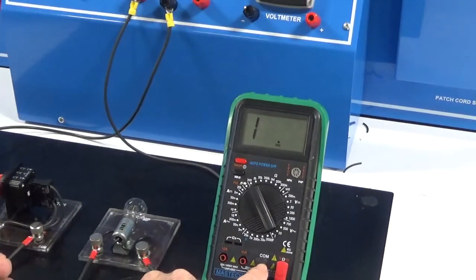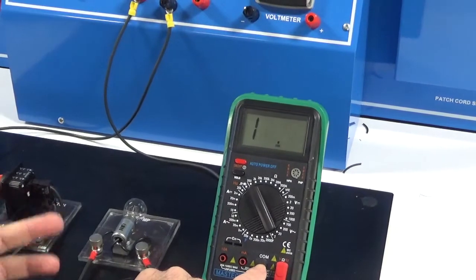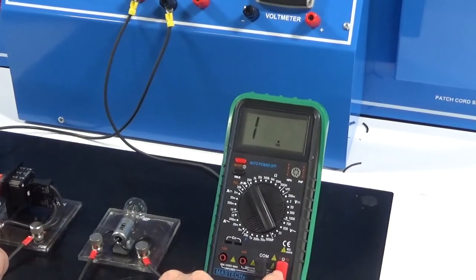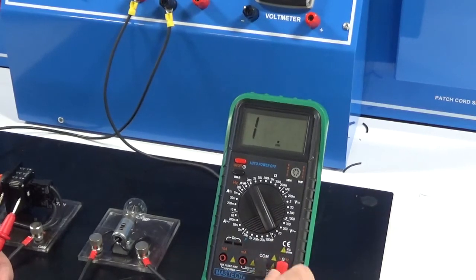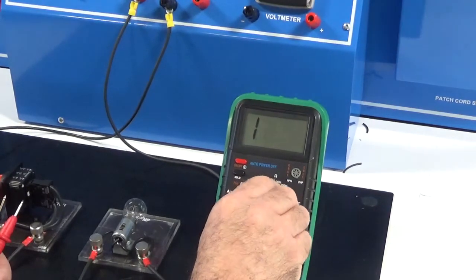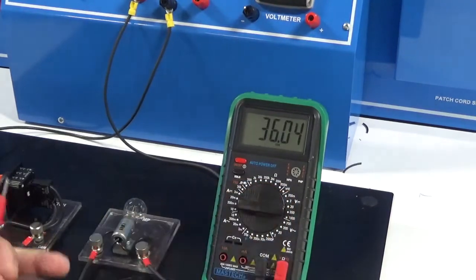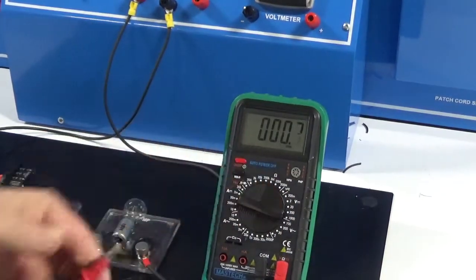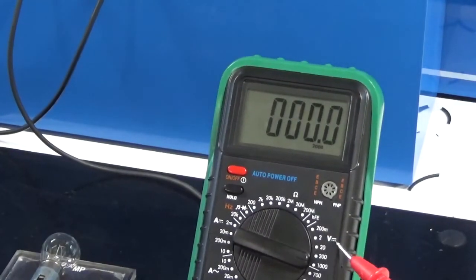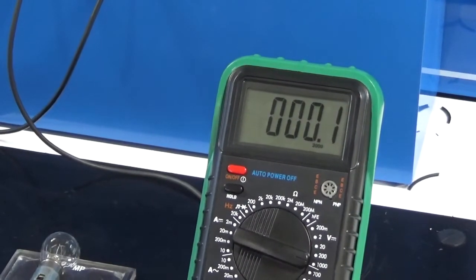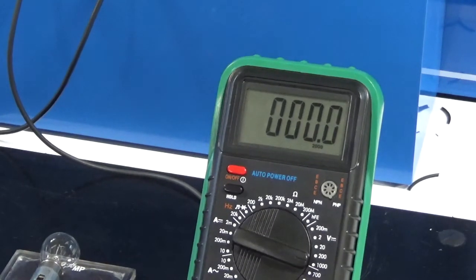So my common port, my black lead will always stay there, and my red lead I may have to move depending on what I'm measuring. But this port here is good for taking voltage and resistance readings. So my lead is plugged into the right port. I'm going to turn my selector dial around here to measure DC voltage. This section is DC voltage indicated by the DC symbol, and then this section down here is for AC voltage designated by the V with the sine wave.